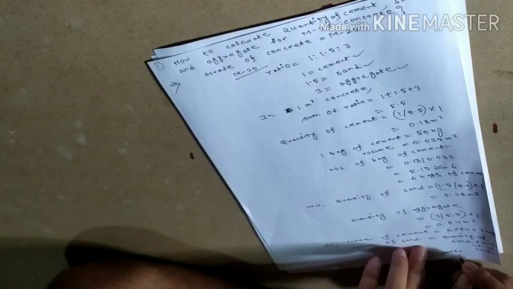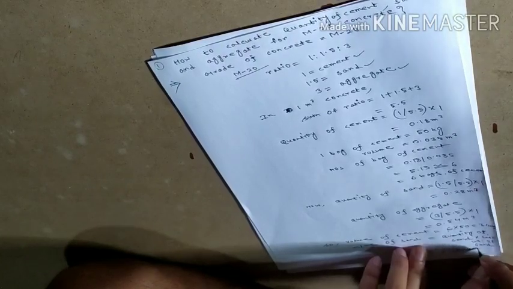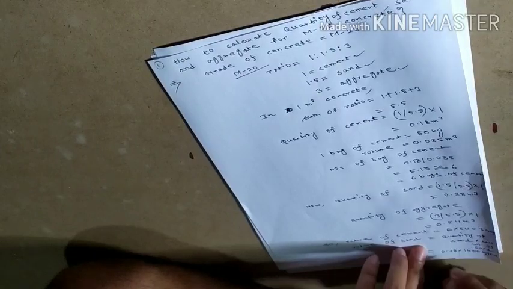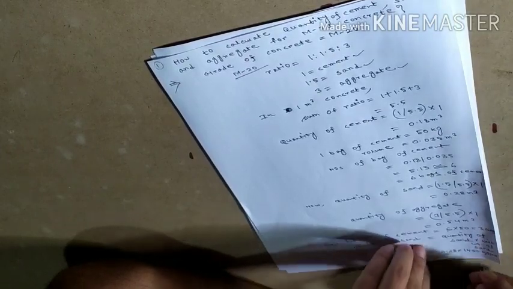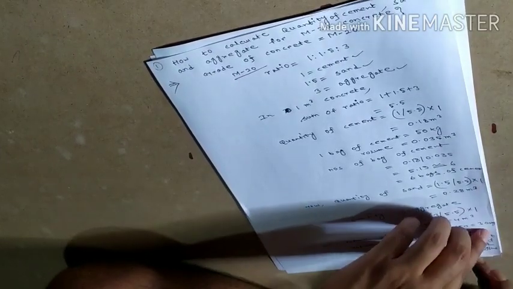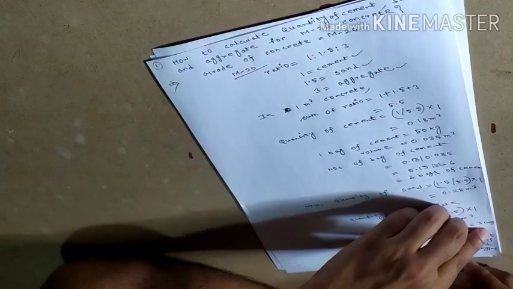Unit weight of sand is 1450 kg per meter cube. If you calculate this, the answer will be 392 kg.